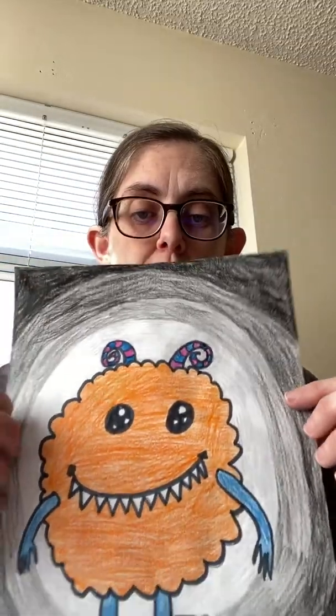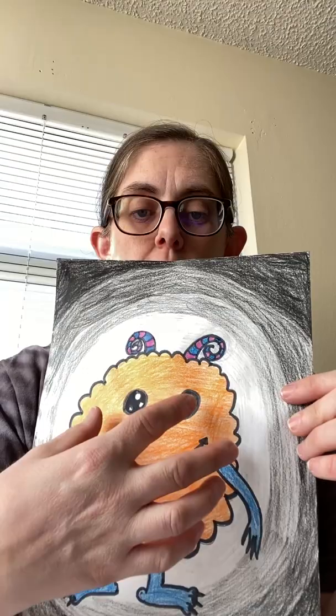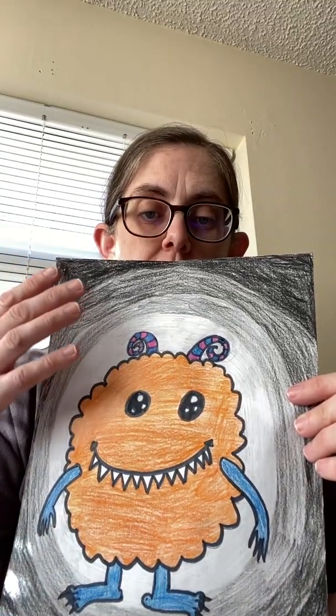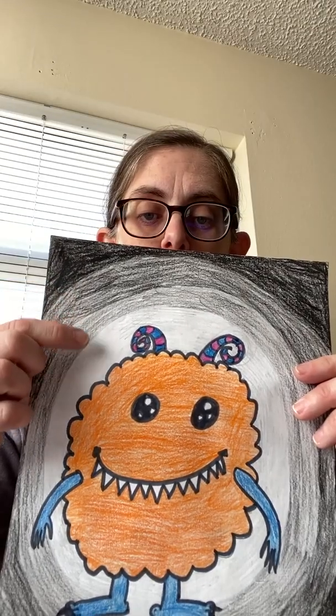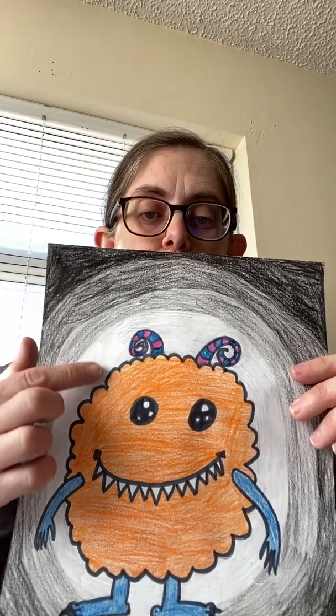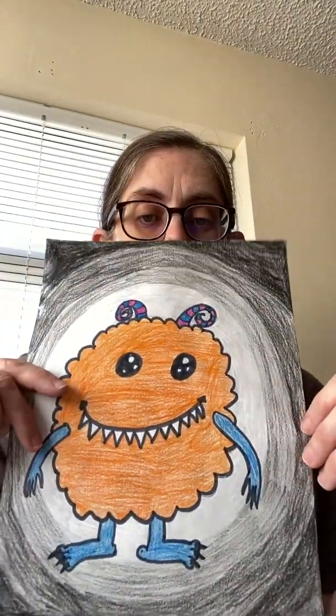Our picture today that we're going to draw is a monster. And as you can see in this picture, it draws your eye to the center of the picture because of the shading that I did. I went from dark to light, and there's 4 different shades here to get to the lightest one. And it shows off my monster better. So here we go. Let's do our shading for our monster.